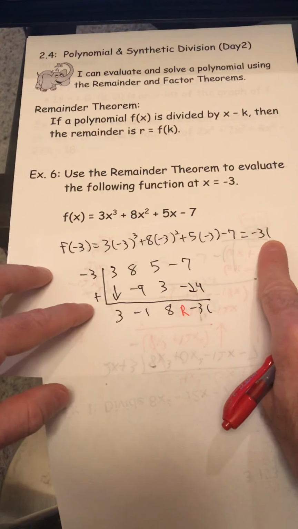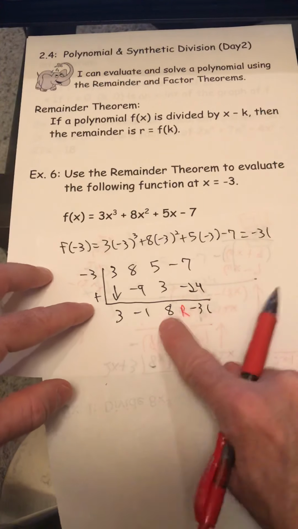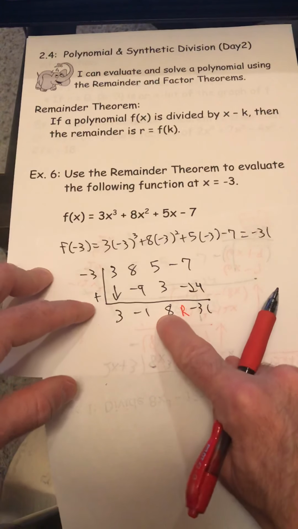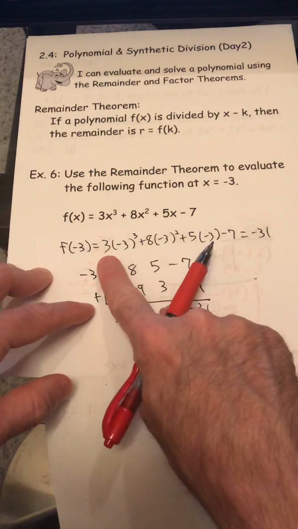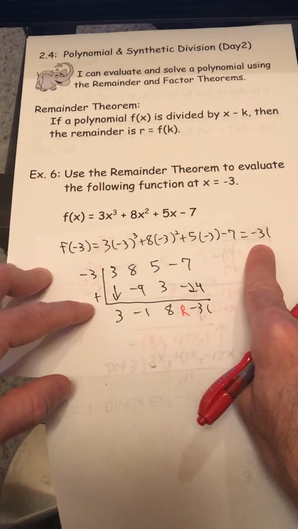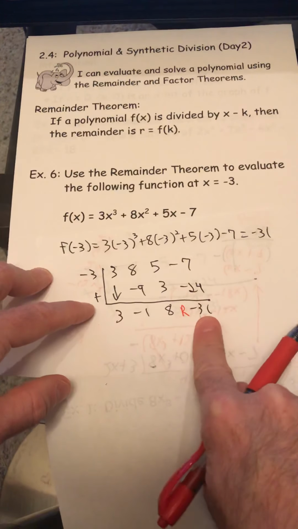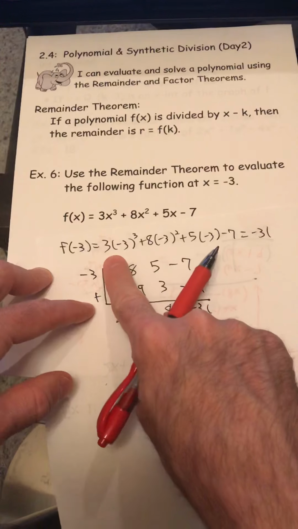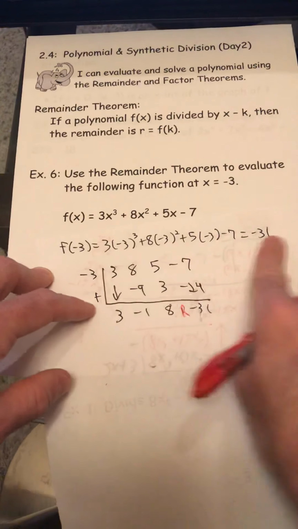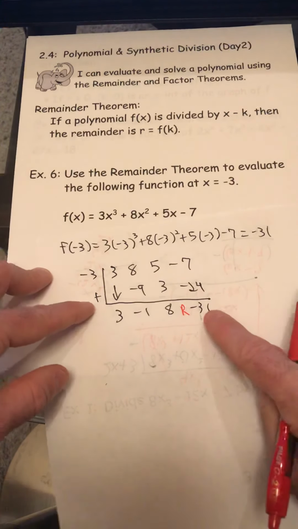So again, one of the reasons I prefer this in a way is that the numbers are a lot smaller. Here the biggest number I ever had was a -31. Here you had -81, +72, adding a whole bunch of things up.